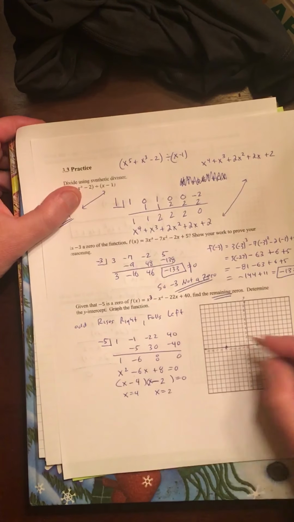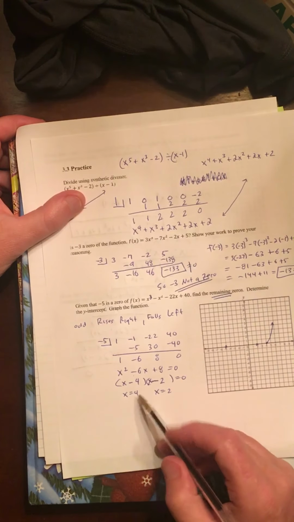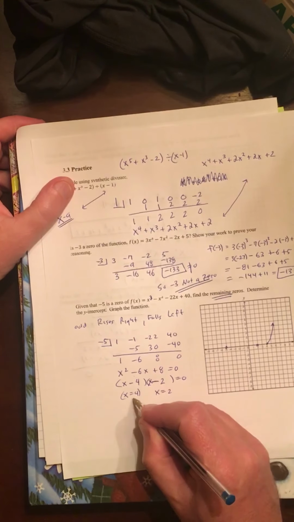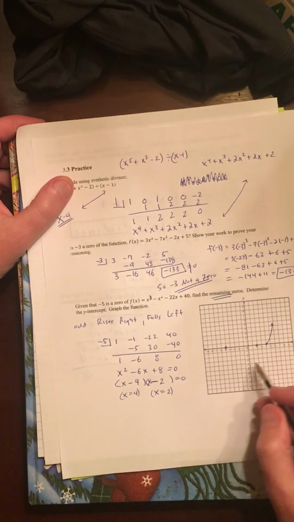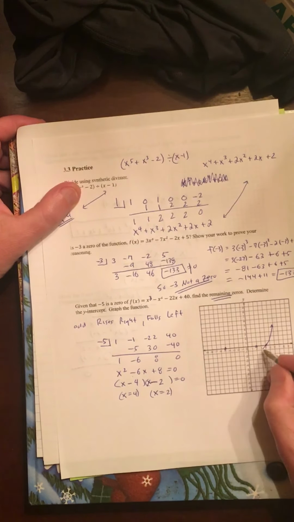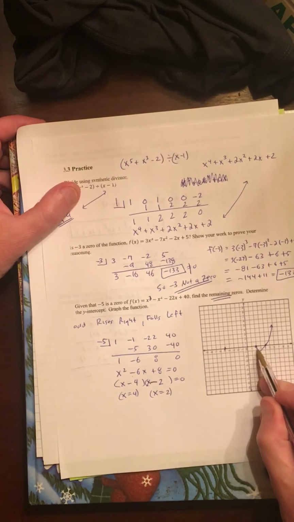We know this thing rises to the right. All the multiplicities are 1, meaning there's only one x equals 4, there's only one x equals 2, and there's only one x equals negative 5. So what that means is when you come to the point, you go through. Now, we don't really know how far down. We just know it goes through, but it also has to come to here.